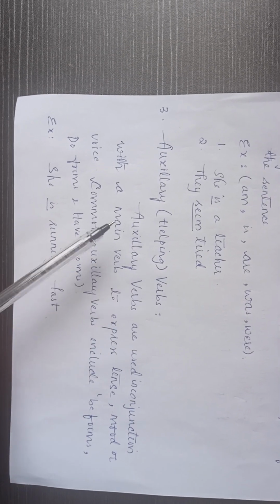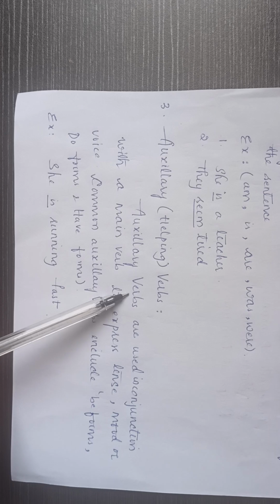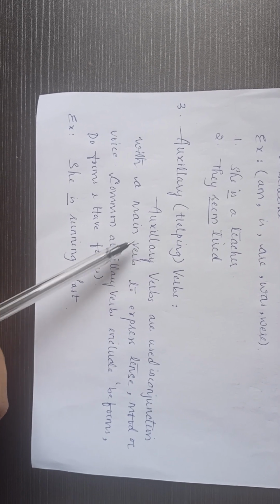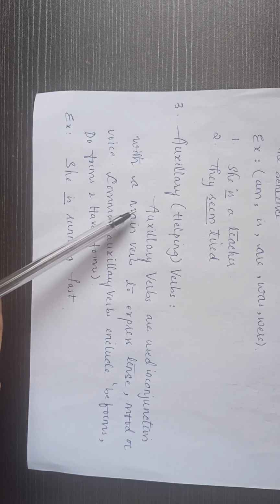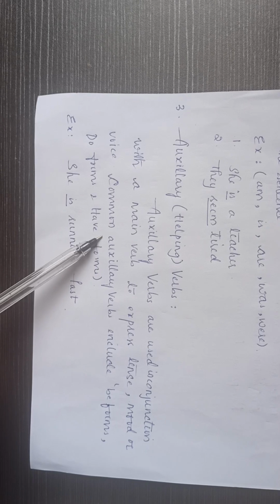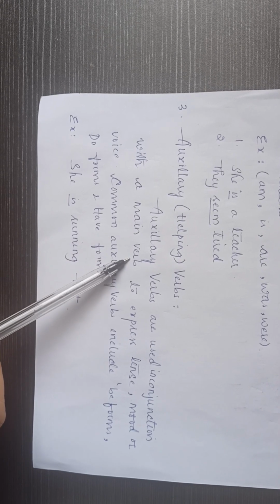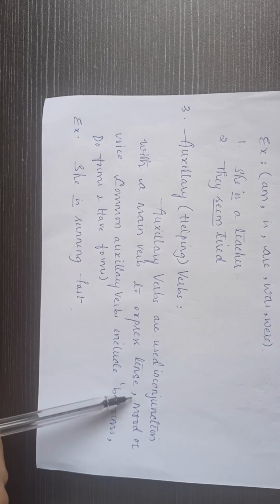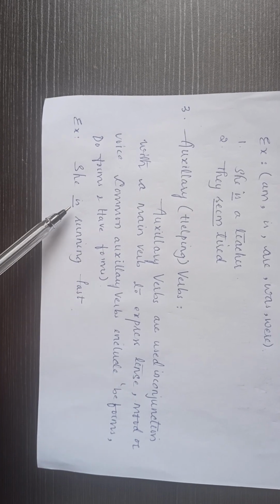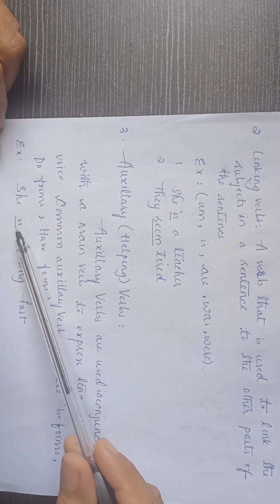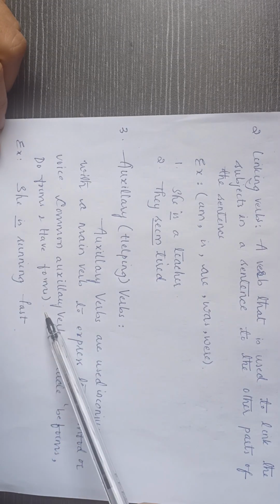So auxiliary verbs are also known as helping verbs that work with other verbs to change the meaning of the sentence. So it combines with other main verbs, changing the tense of the verb or mood of the sentence. Example: she is running fast.